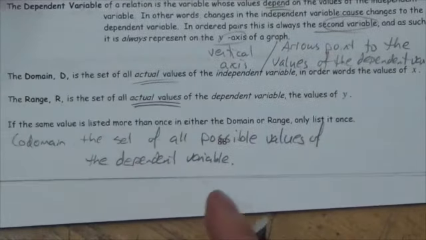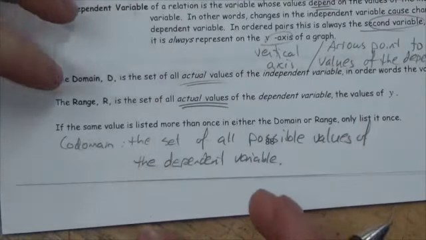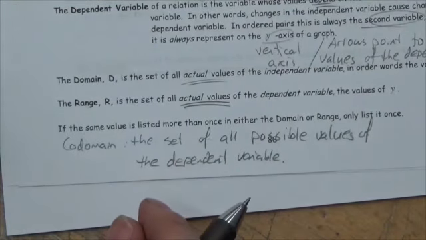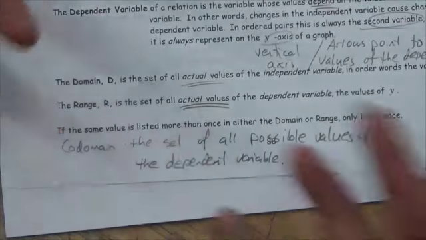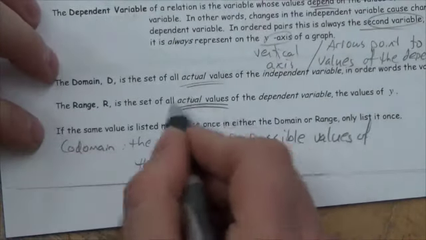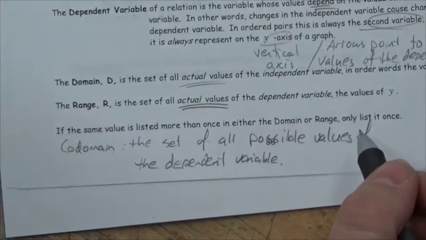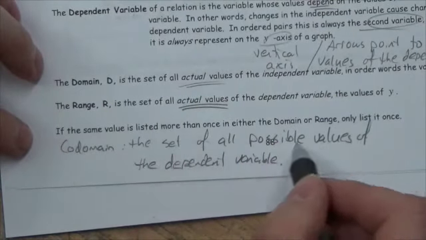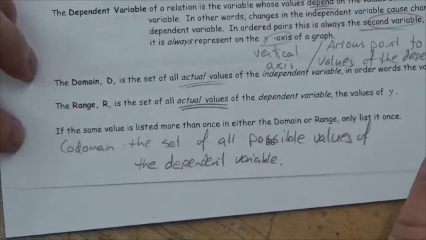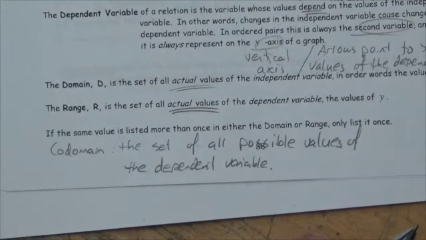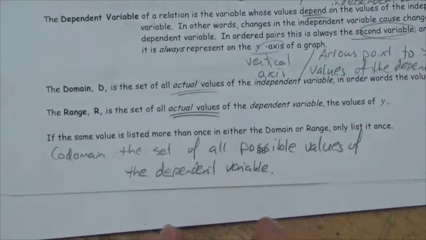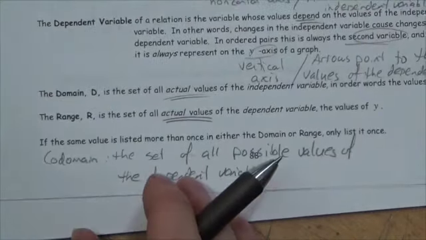So that's how I want you to think about it. This makes a lot more sense in a mathematical context, and you'll see this in a little bit when we start to pull these things out. But the codomain is all possible values. The range is the actual set of values of the dependent variable. If the same value is listed more than once in either the domain or range, we only refer to it once. With sets, one of the rules is that repetition is not necessary. You don't need to write something twice if it shows up in the set. So that's all we have to do here. I hope that makes a bit of sense. We're going to take a look at another example in just a second.